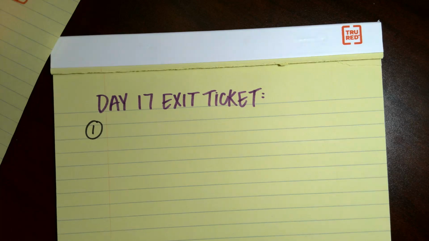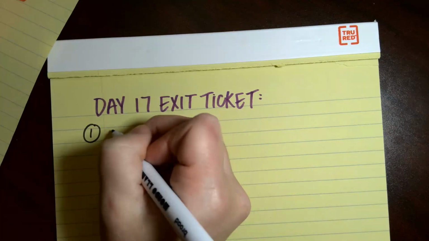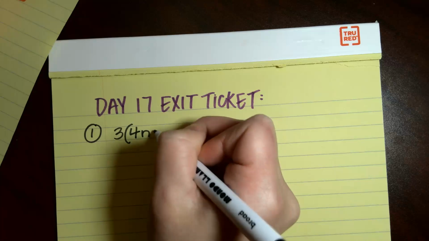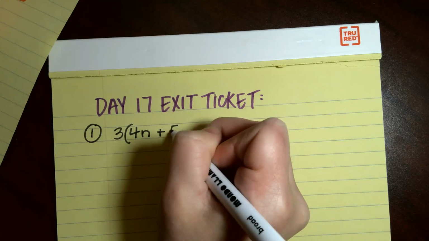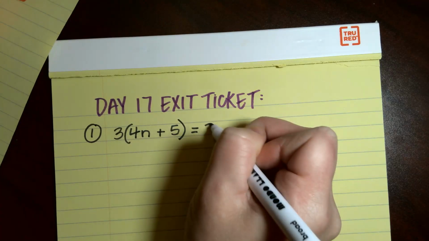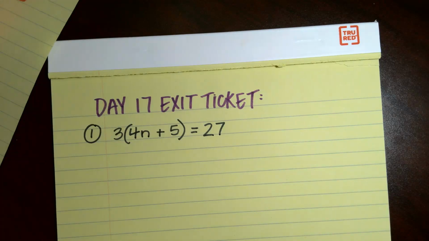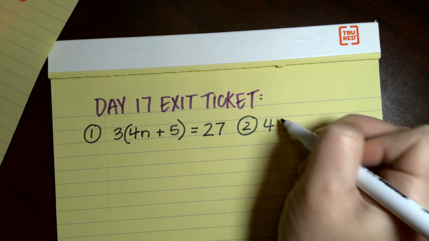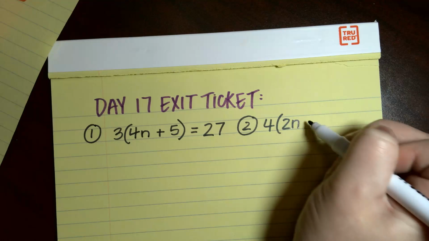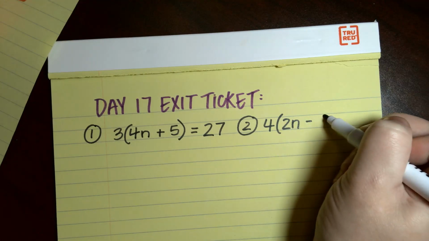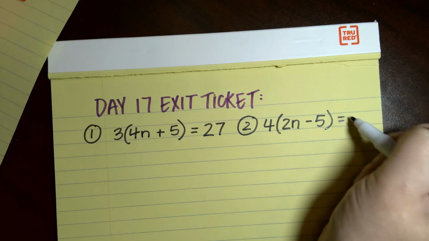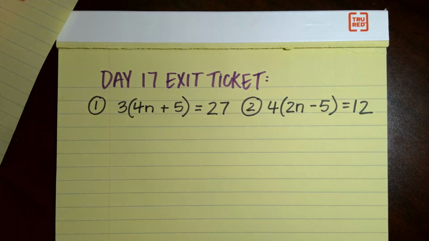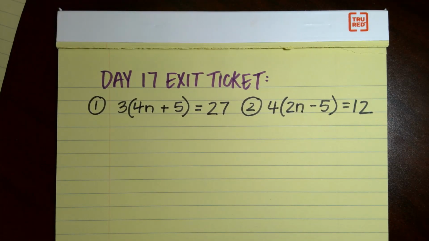These are going to look familiar to stuff we did today. There's 1, and here's 2. Those two problems are going to be your ticket today.